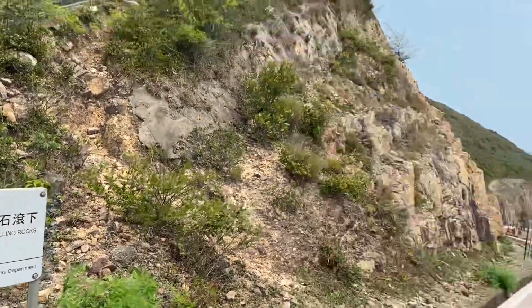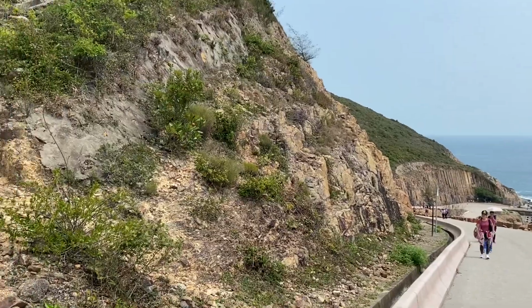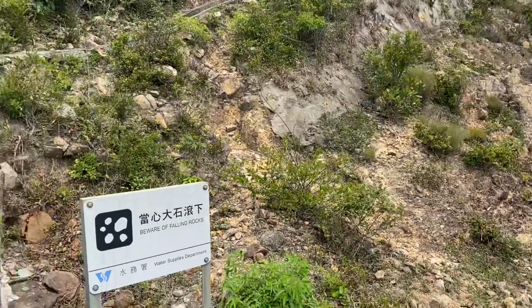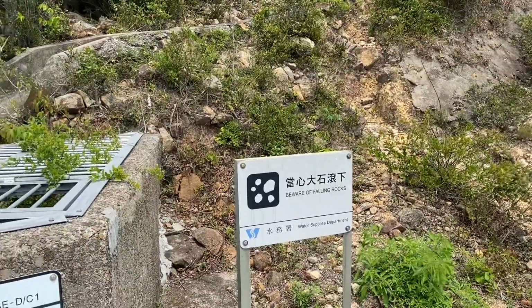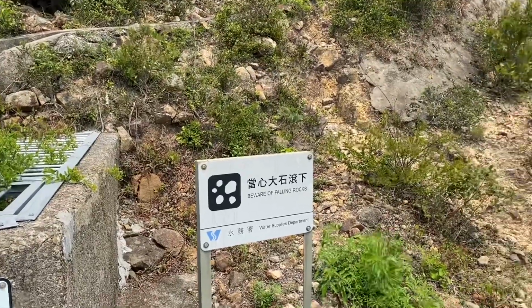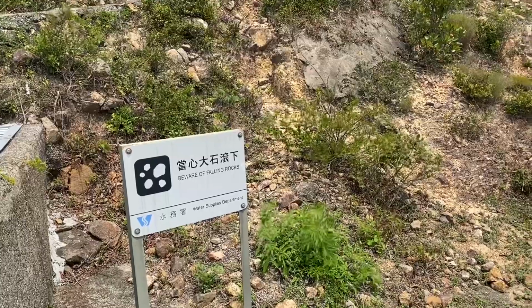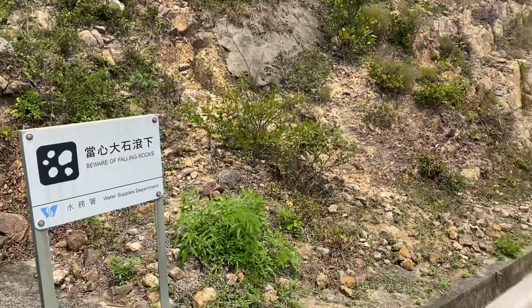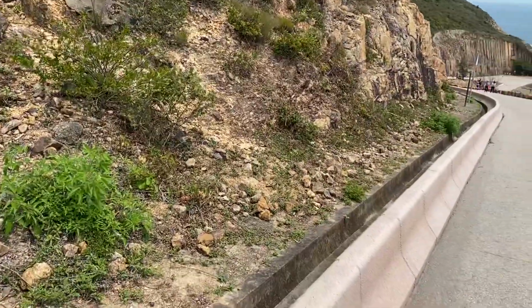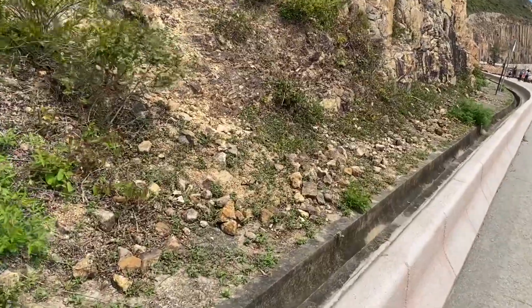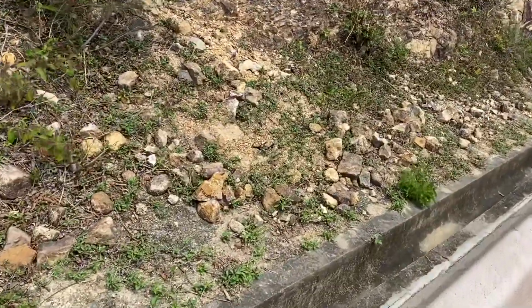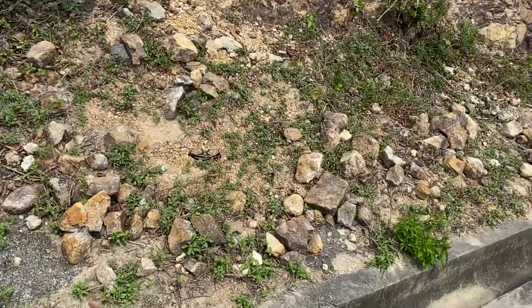Okay, because right here the rock is quite hard, and it's not quite easy to form a lot of weathered debris. Although I am showing some weathered debris right here, it's not much. And you can see most of the debris in the downslope is rock.